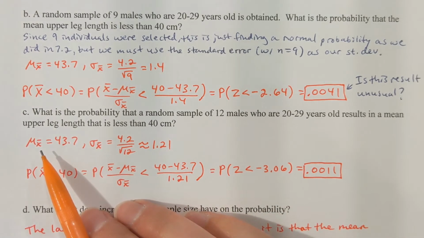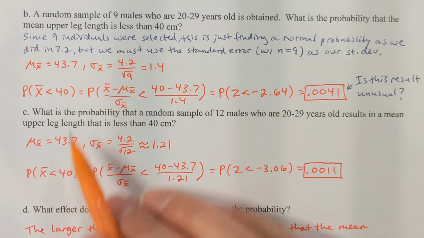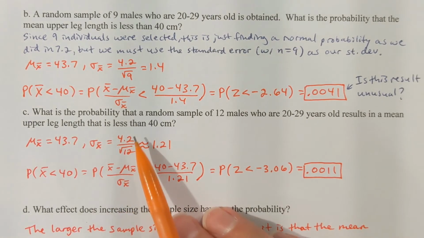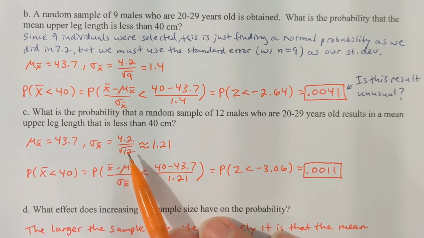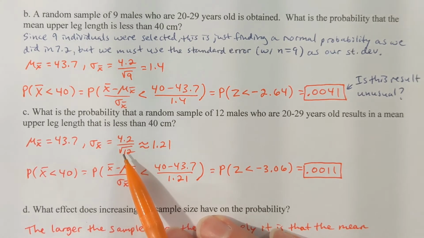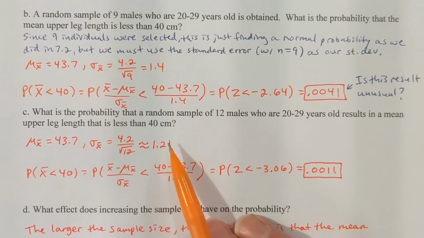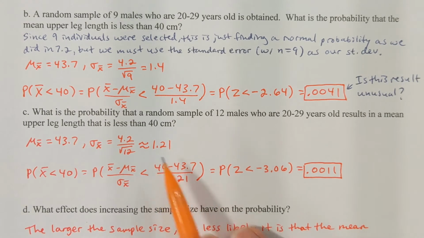The mean of the sample means is the same as the population mean, so mu sub x bar is going to be the same, 43.7, as what mu was there. And sigma sub x bar, I got to take sigma divided by the square root of n. N in this problem is 12, and if you go to the calculator and type in 4.2 divided by the square root of 12, I was getting roughly about 1.21 if I go to the nearest 2 digits.